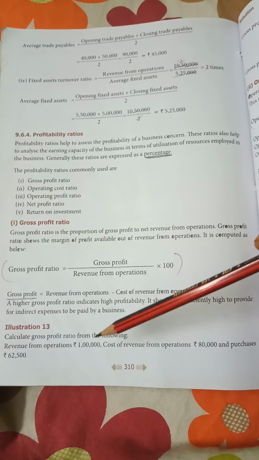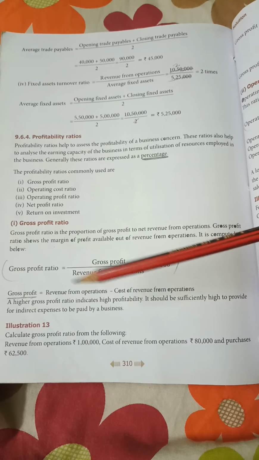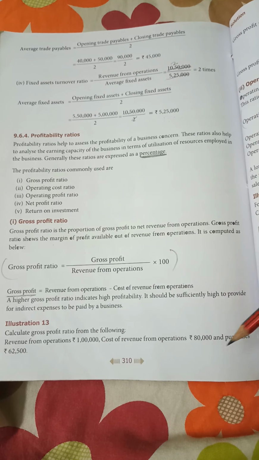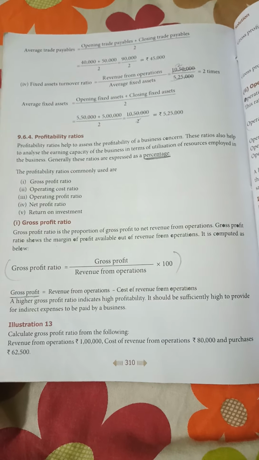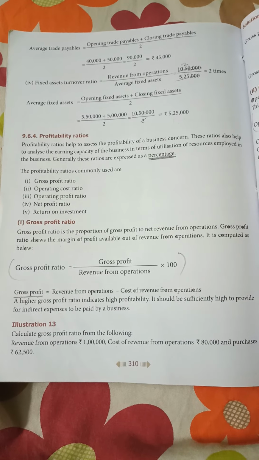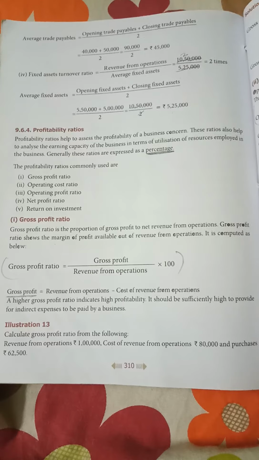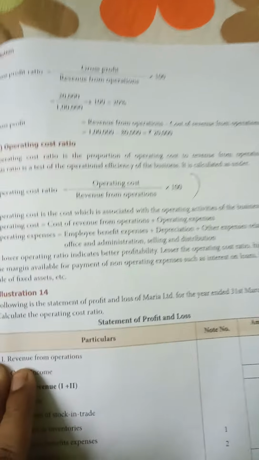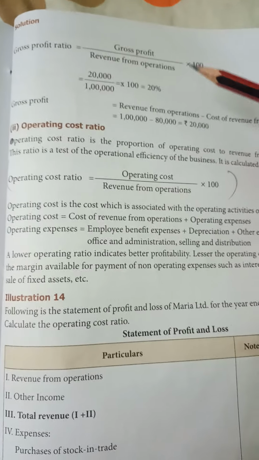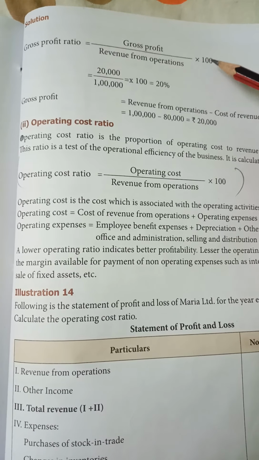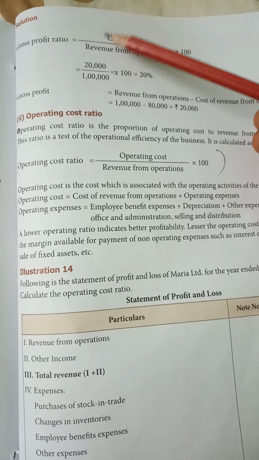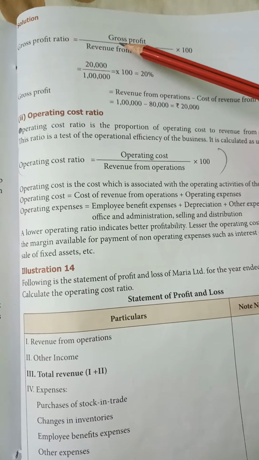Okay, so now moving on to illustration number 13. Calculate gross profit ratio from the following. So here you have revenue from operations, cost of revenue from operations, and purchases. Now we have to find out the gross profit ratio. First we should write the formula, that is gross profit ratio is equal to gross profit divided by revenue from operations into 100, where we first have to calculate the gross profit.